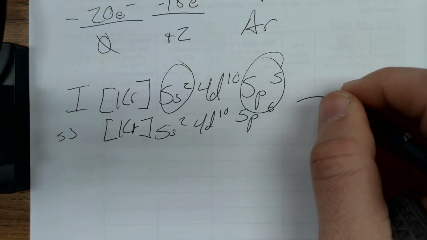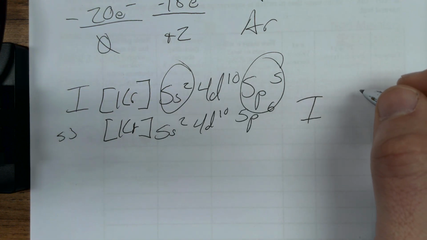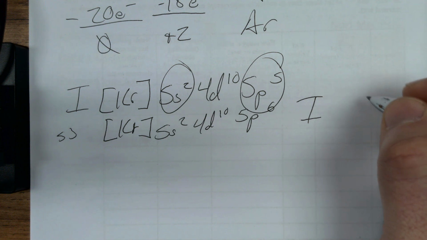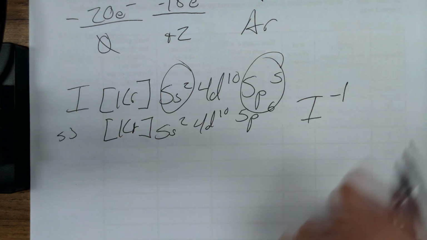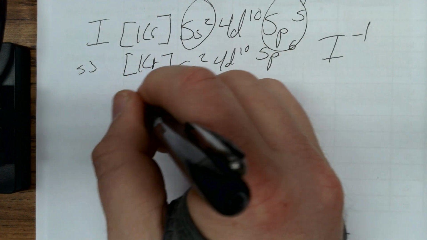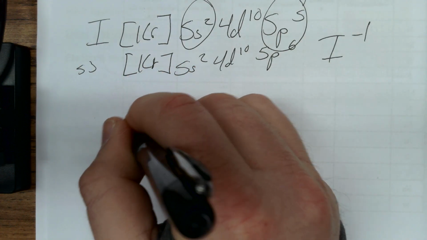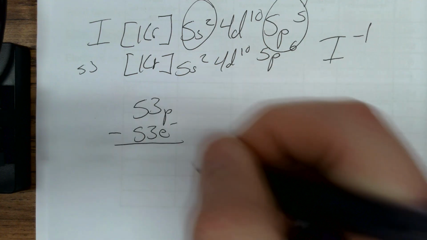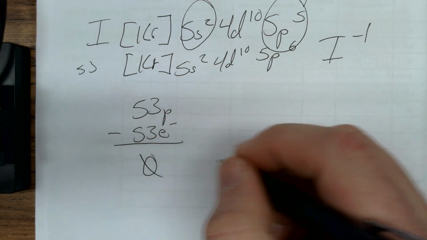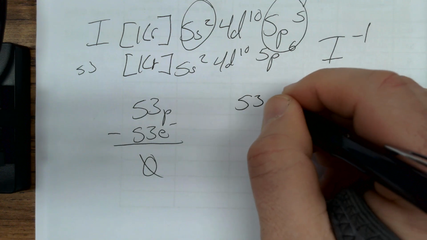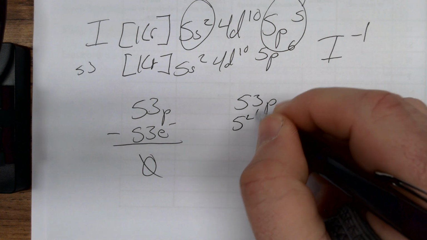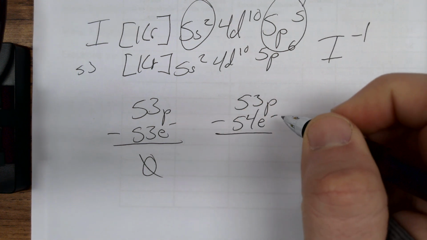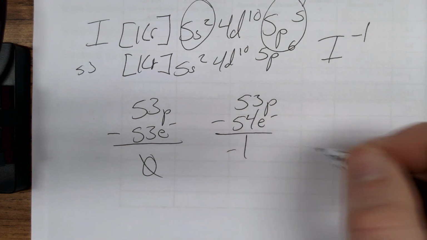We'll write that as I gained an electron. So that means I have more negative subparticles than positive particles. Minus 1. So I'm looking at iodine. Iodine has 53 protons and normally has 53 electrons. 53 minus 53 is 0. But if I have 53 protons and I add that other electron, now I've gone to 54 electrons. Now I'm negative 1.